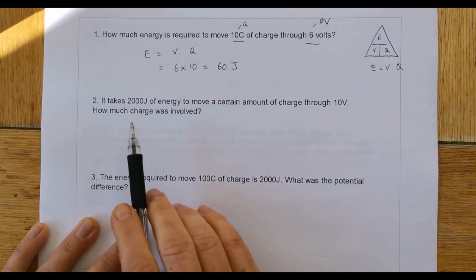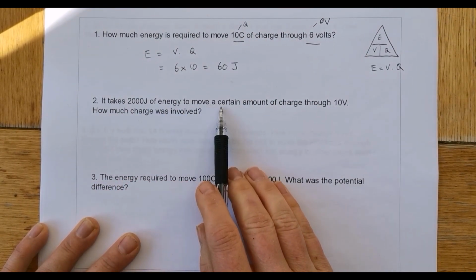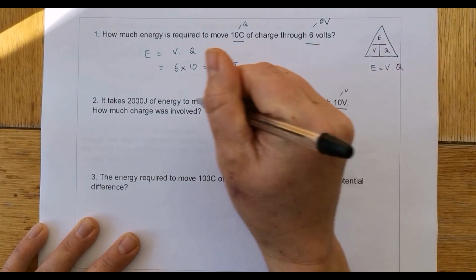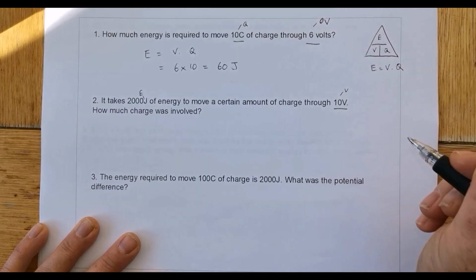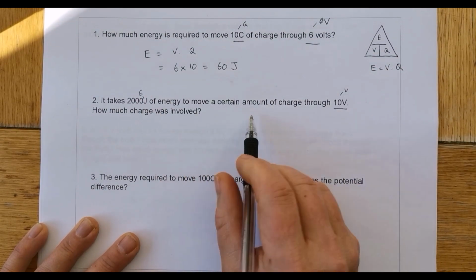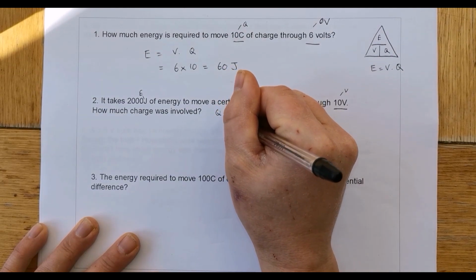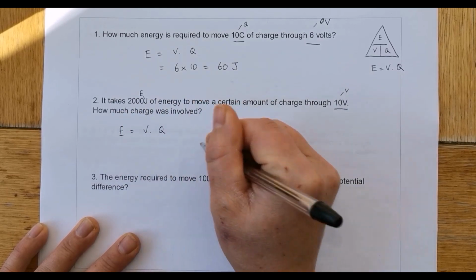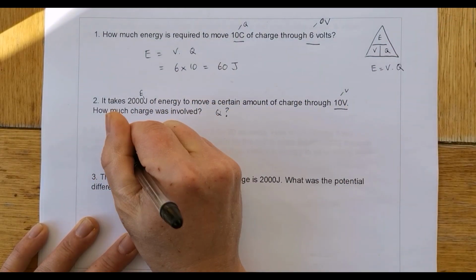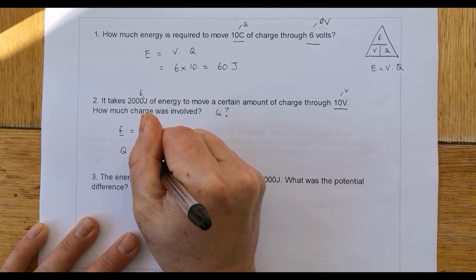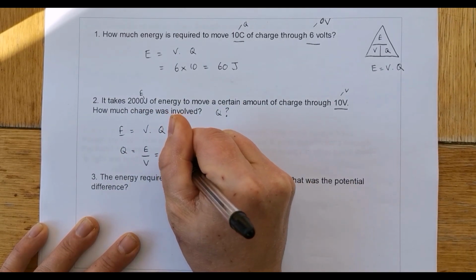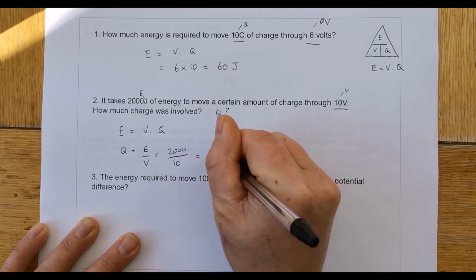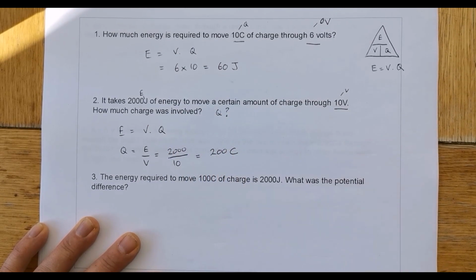That's easy. It takes 2000 joules of energy to move a certain amount of charge through 10 volts. So I've got V, I've got E, energy, and how much charge? Well, E equals VQ, so Q equals E over V, which is 2000 divided by 10, which is 200 coulombs.